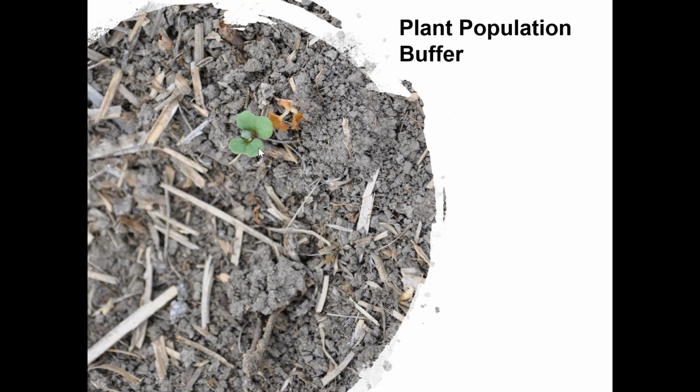And frost, I find to be so strange. It's very hard to explain things like this, why this little cotyledon is dead and the one directly beside it is completely fine. So quite strange, hard to explain, but certainly you'd be happy that maybe you didn't cut your seeding rates too much in cases like this.